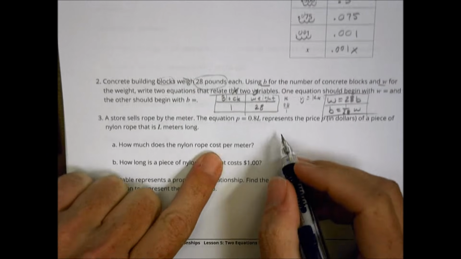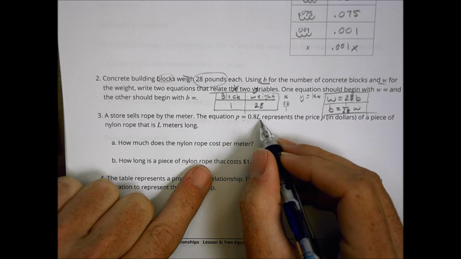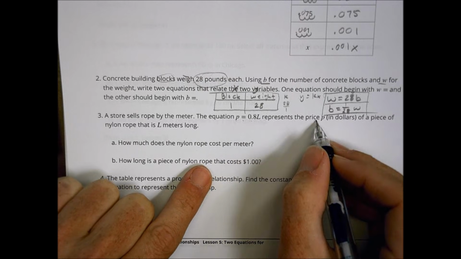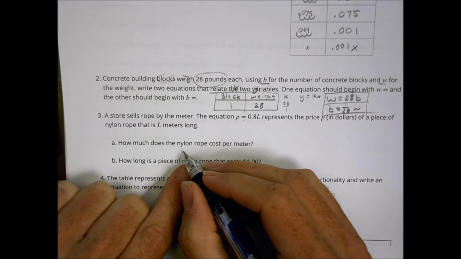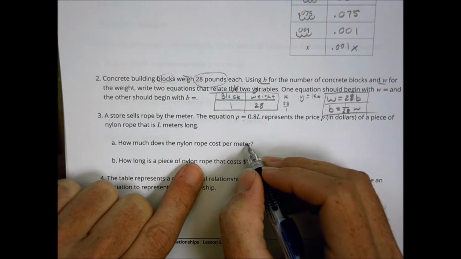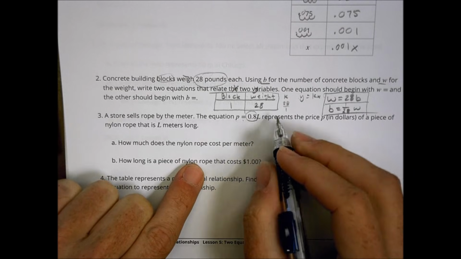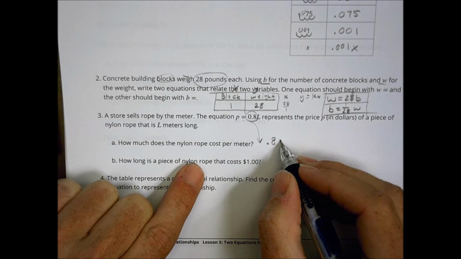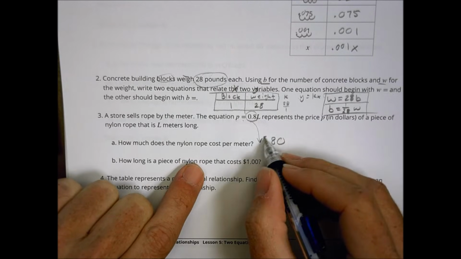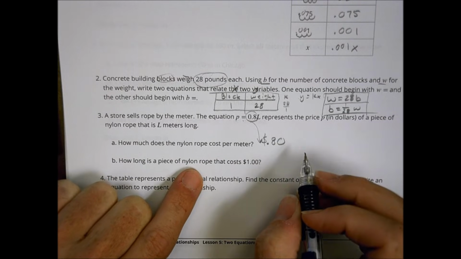Let's look at number 3. A store sells rope by the meter. The equation P equals 0.8 L represents the price in dollars of a piece of nylon rope that is L meters long. How much does a nylon rope cost per meter? That's like our unit rate, and that's going to be this value here. How much it costs per meter is going to be 0.8, or in our case, 80 cents. You could write that like so. You can write 80 cents, but it costs that much per meter.